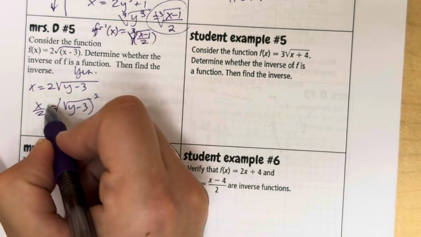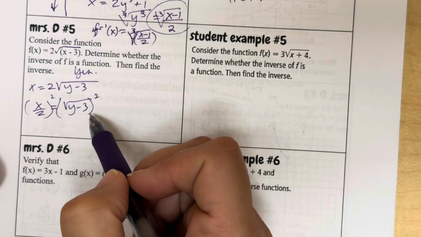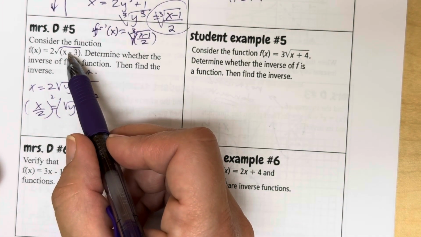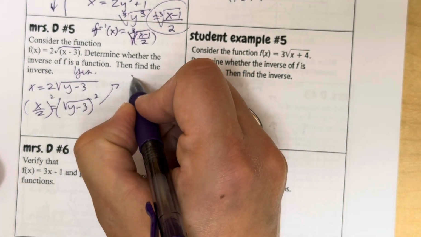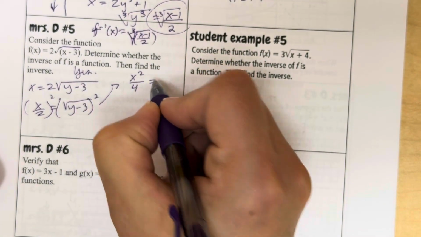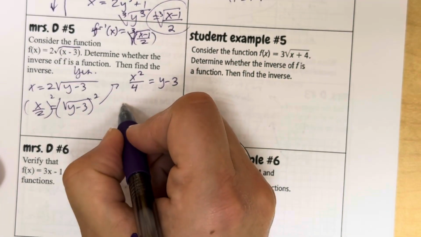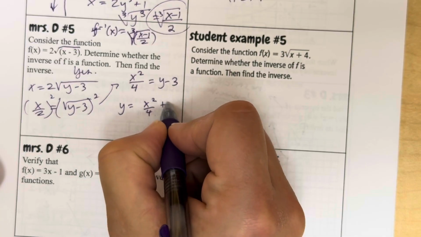The problem with squaring is that I'm introducing an opportunity for points in the inverse that don't have points of origin in this original function. So what that means is I'm going to have x squared over 4, right? Because I'm squaring this whole fraction, equals y minus 3. And then I'm going to have y equals x squared over 4 plus 3.